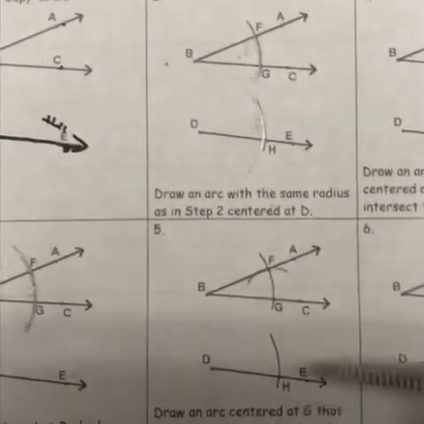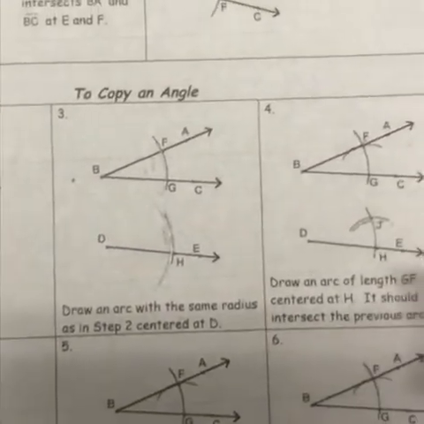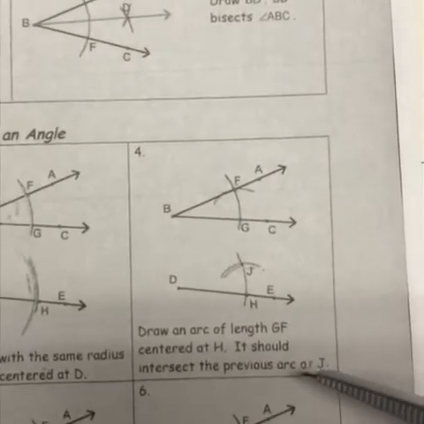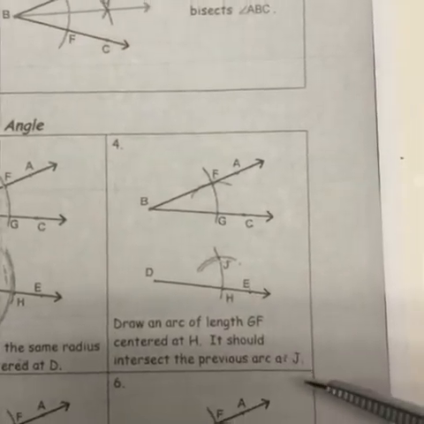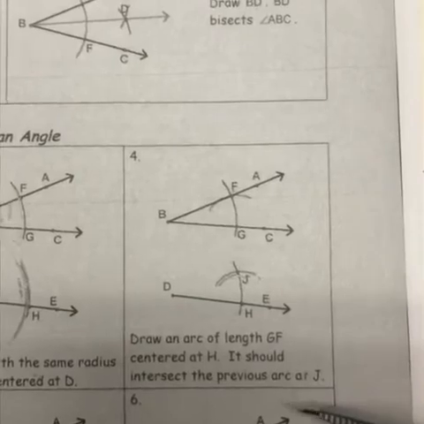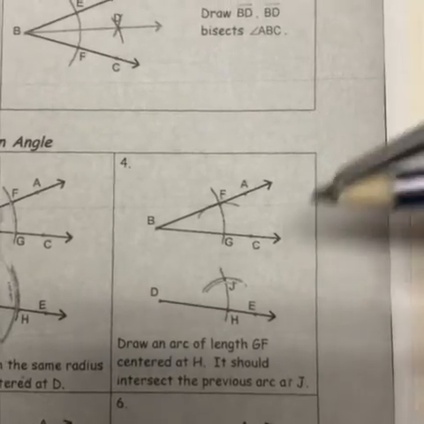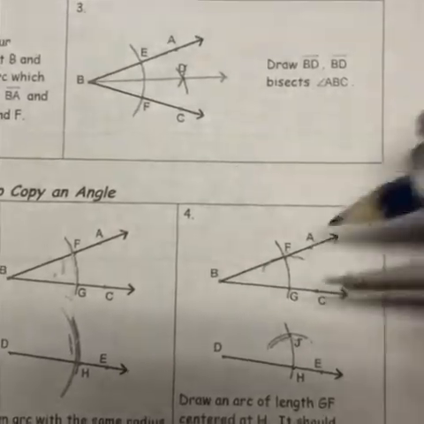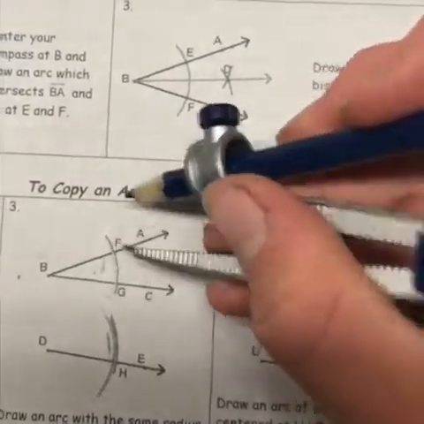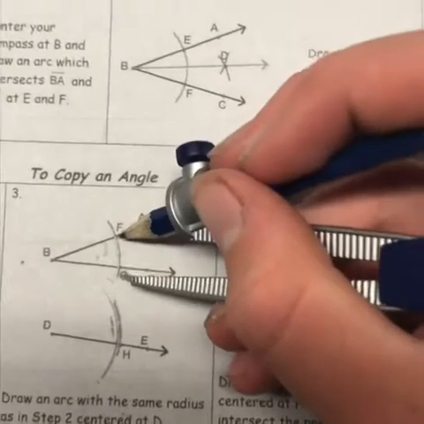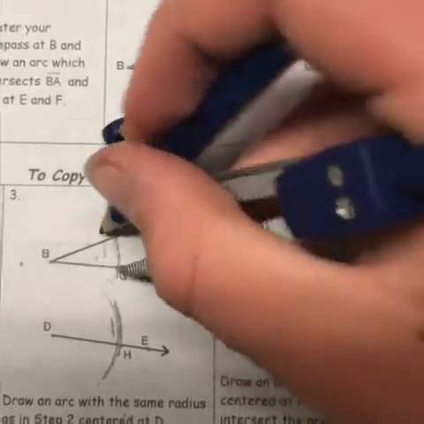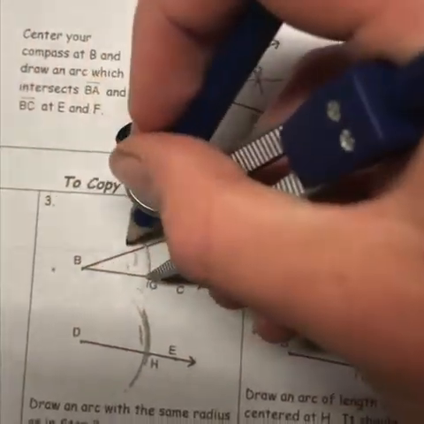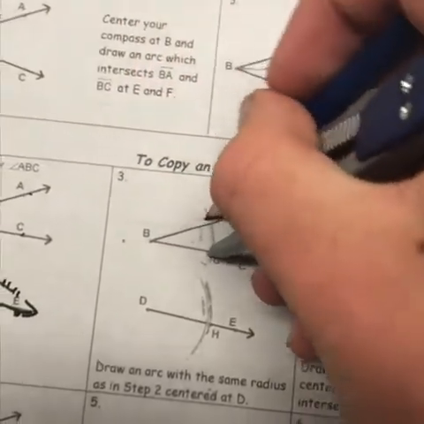Now, down here, we are going to draw an arc of length GF centered at H, and it should intersect the previous arc at J. So what they did here is they drew an arc a little bit more than halfway of this line segment, of this arc rather. They centered it at G, and they made an intersection point.